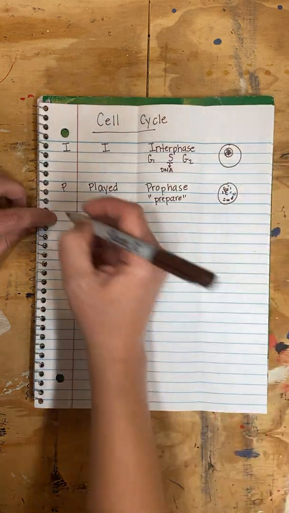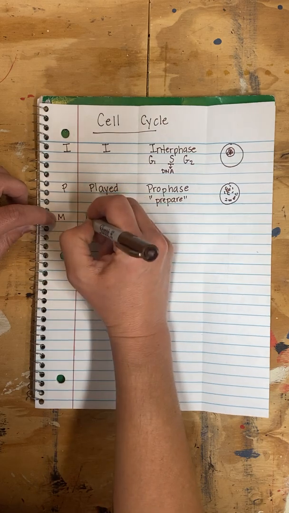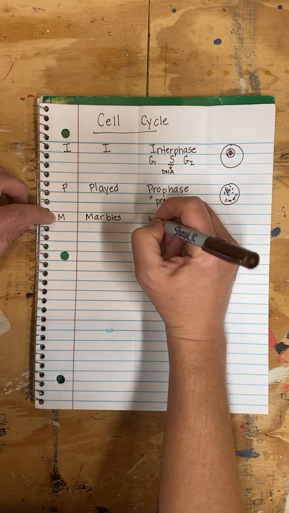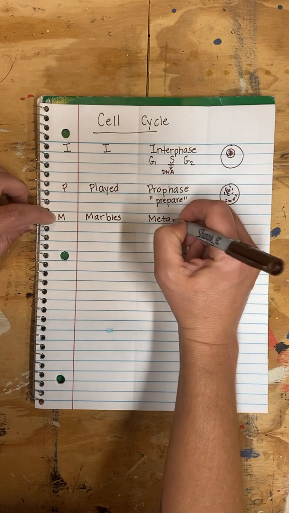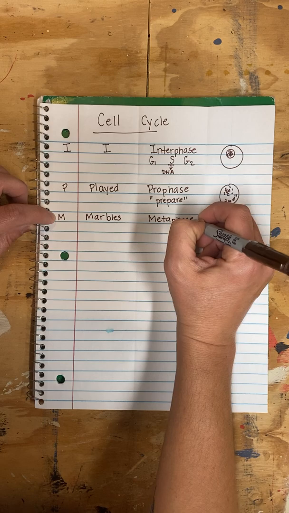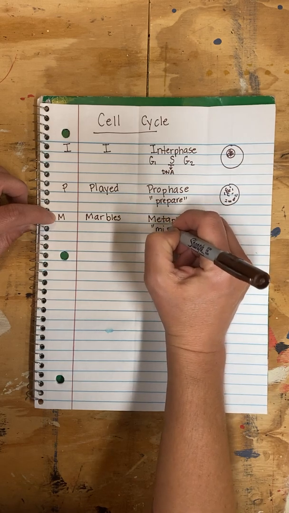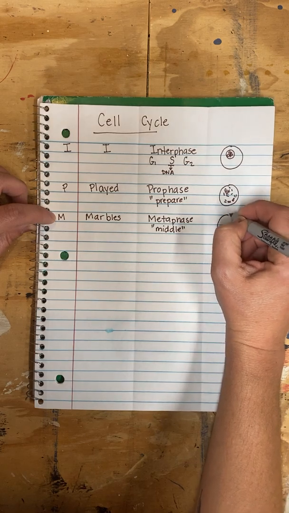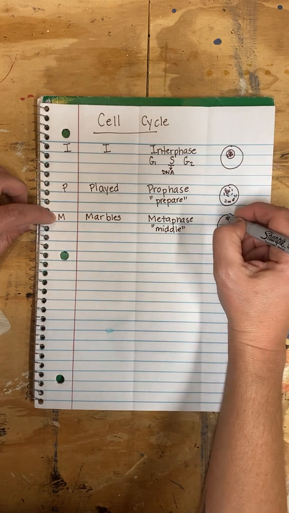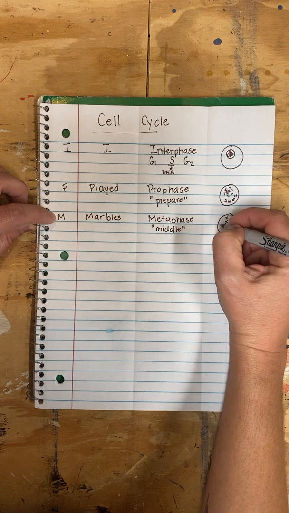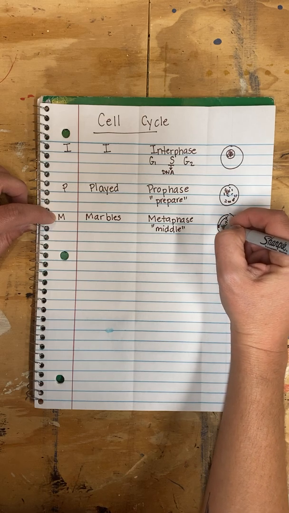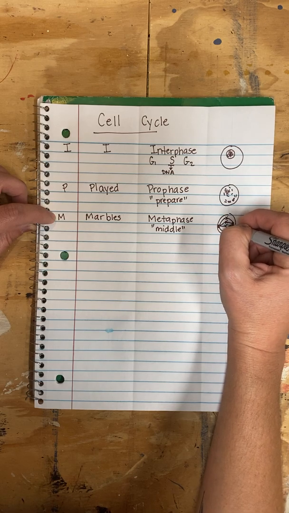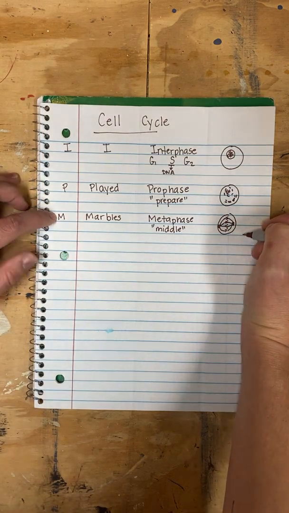I played marbles, M, and that stands for metaphase. We can remember metaphase with middle. And that's because all these chromosomes that just formed in prophase are going to line up in the middle of the cell, and our centrioles will shoot out their little spindle fiber lassos to grab those chromosomes at the centromere.